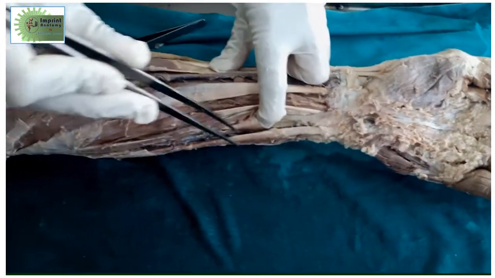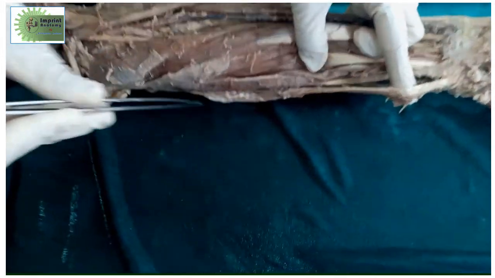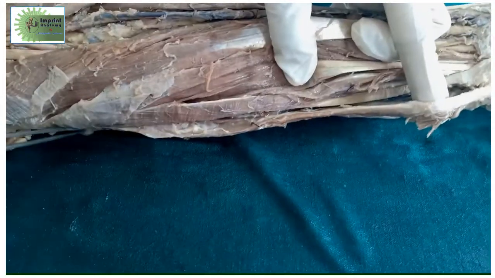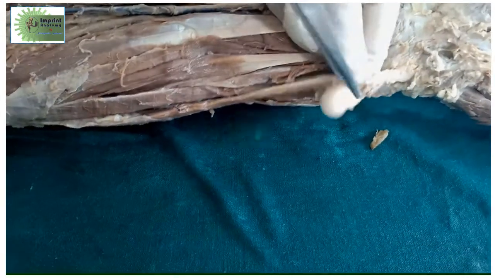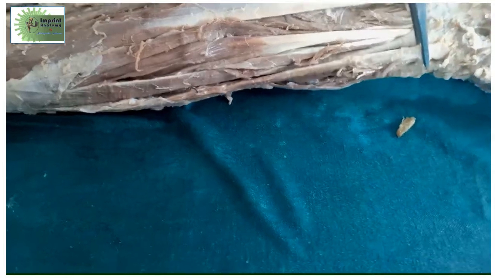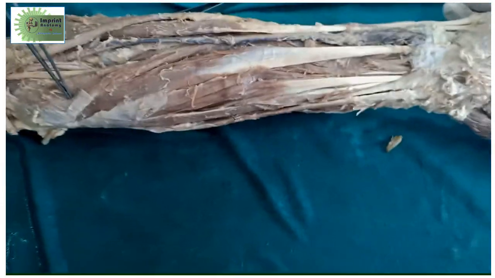The flexor carpi ulnaris originates from the medial epicondyle of the humerus and the posterior aspect of the ulna, and is inserted at the fifth metacarpal bone, the pisiform and the hook of the hamate. It helps in adduction and flexion at the wrist joint.